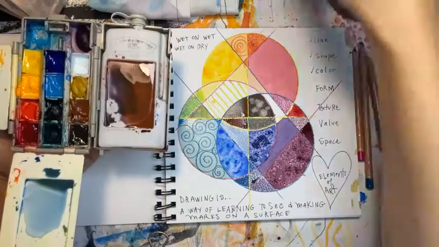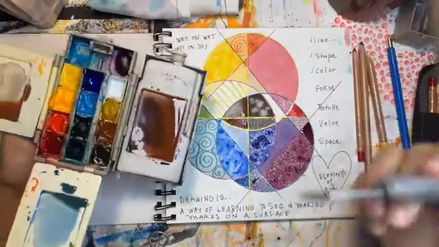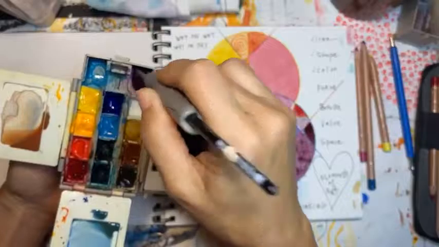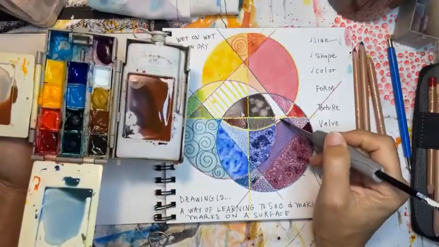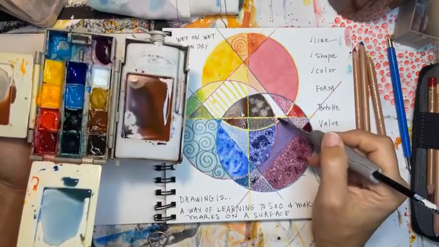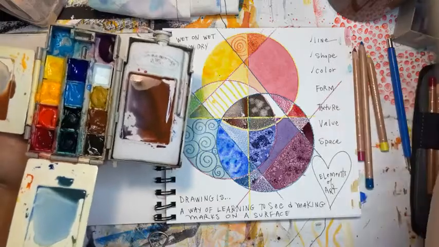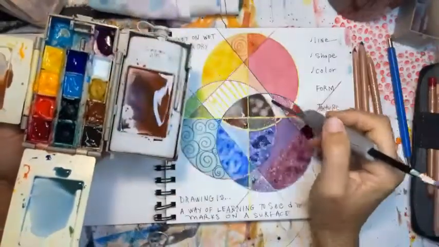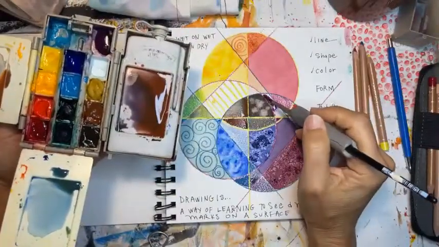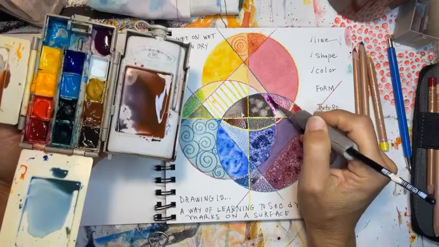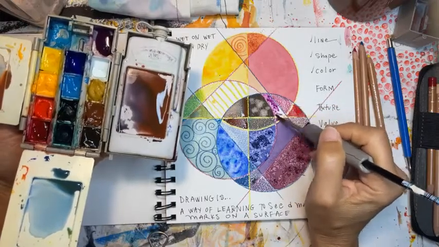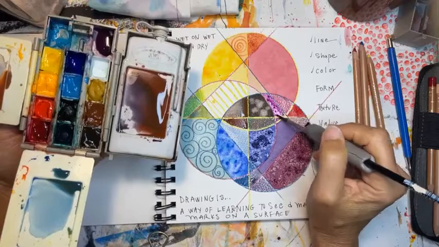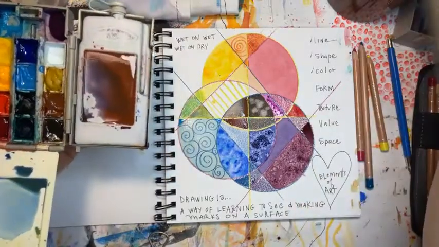Again, I'm not really looking to create something that I'm thinking about and need an exact finished product of. I'm really just playing with my colors, playing with line, playing with shape, playing with salt to do the experimental part of the class.